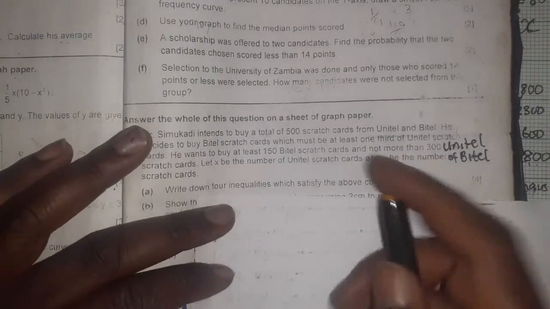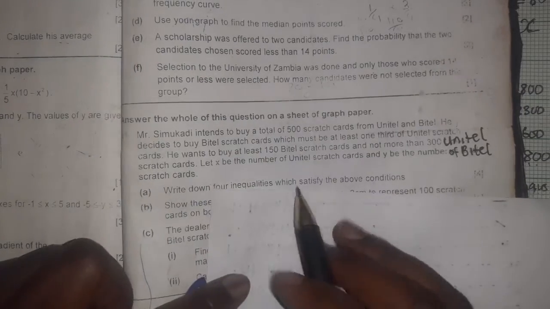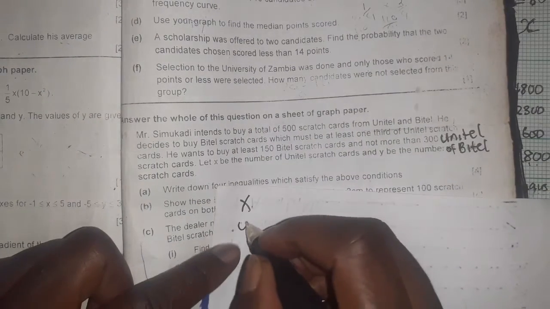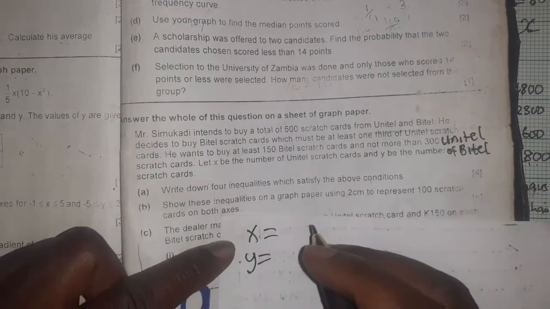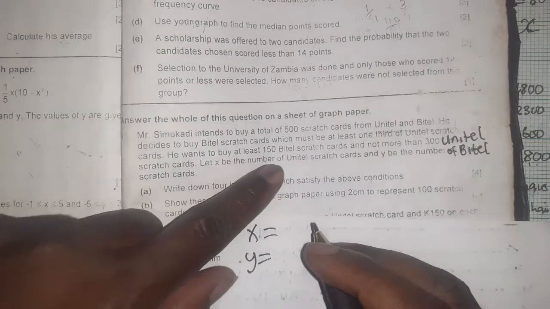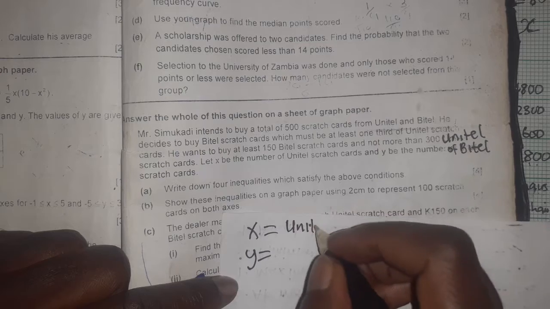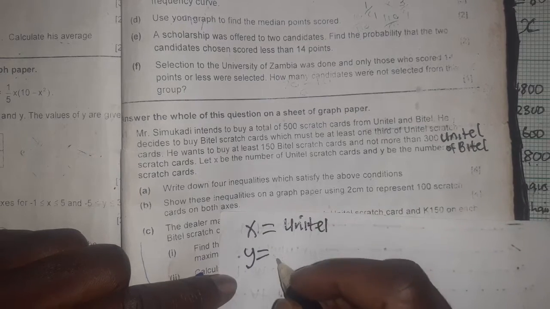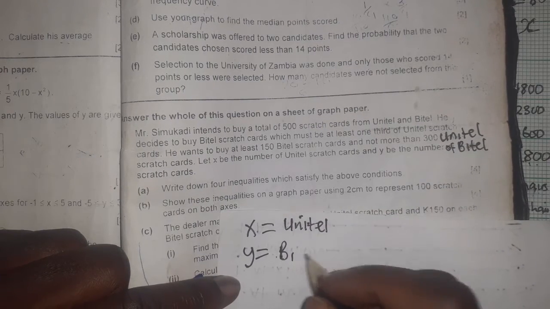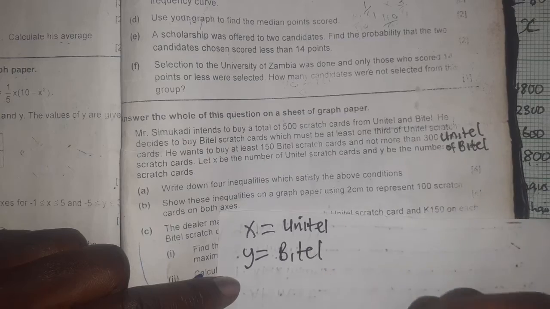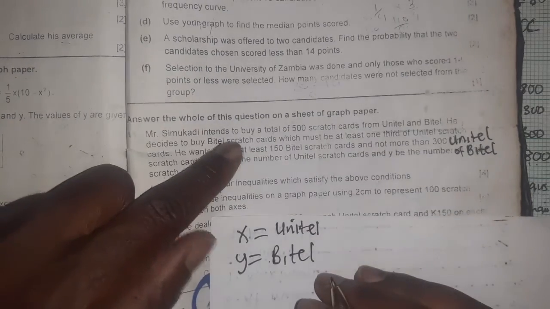I can write them even here. So now, the first thing is what? Our X and our Y. X is the number of Unitel and Y is the number of Bytel. Then the first one here, what are we reading?